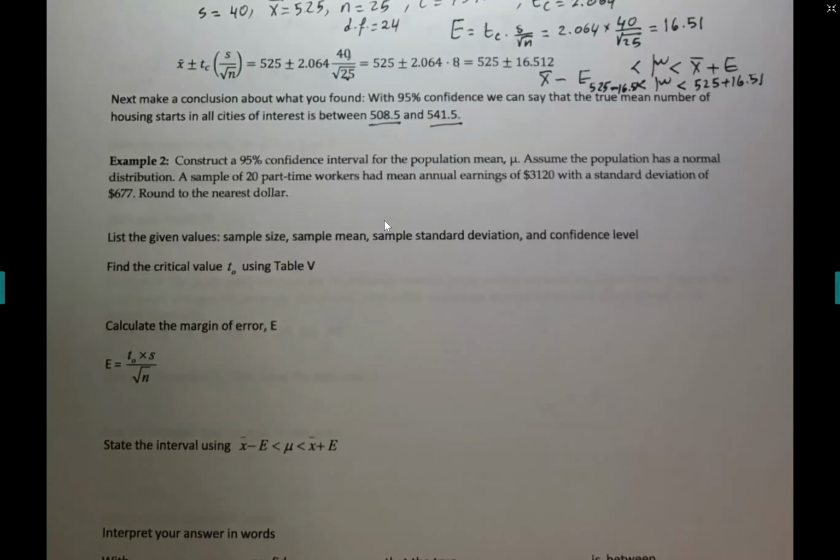Example 2. Construct a 95% confidence interval for the population mean. Do you see the question? Very much the same. Construct an interval. Assume that the population has normal distribution, bell-shaped. A sample of 20 part-time workers. So N is 20.